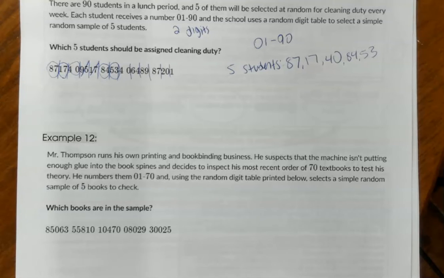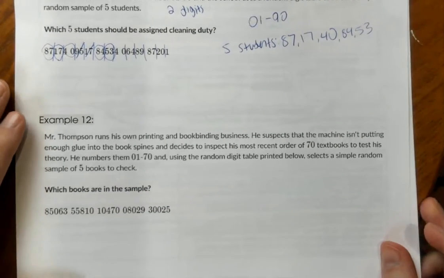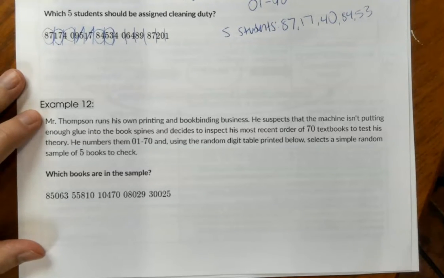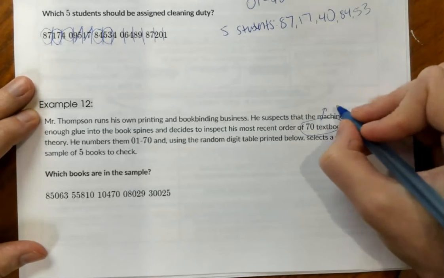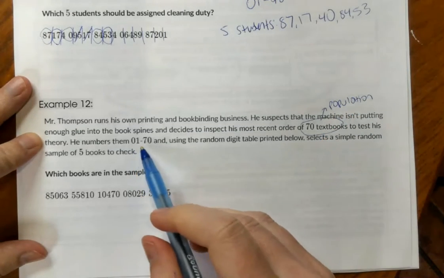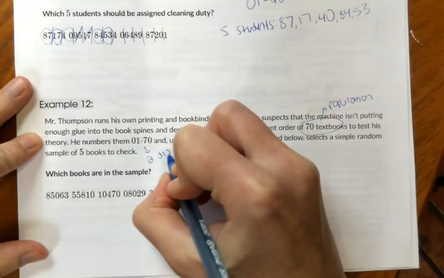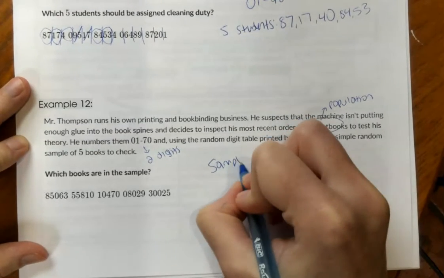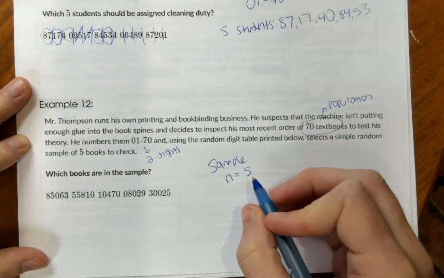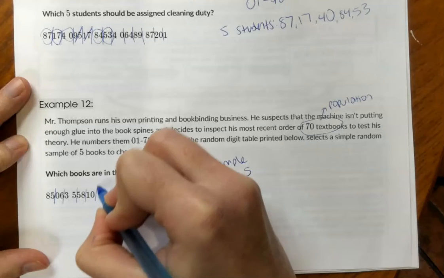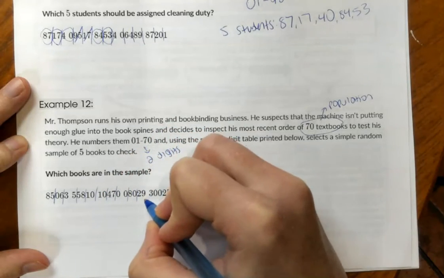All right. So Mr. Thompson runs his own printing and bookbinding business. He suspects that the machine isn't putting enough glue into the book spines, and he decides to inspect his most recent order of 70 textbooks. So that's our population. So he numbers all the books 01 to 70. Looks like we have 2 digits. And he uses the random number table below, and he has a sample of 5. n equals 5. All right, so let's divide our random number table up into 2 digits. And then we'll pick our 5.